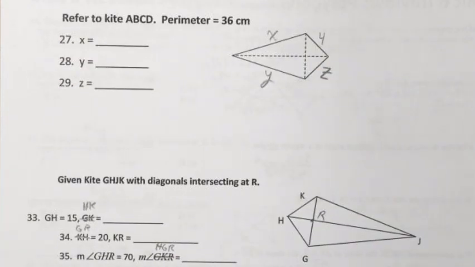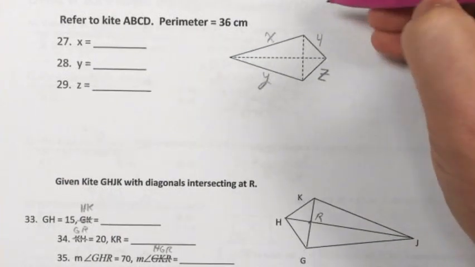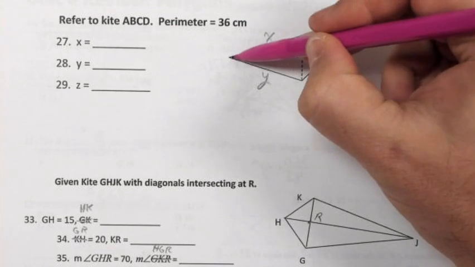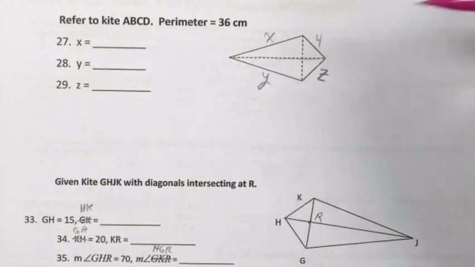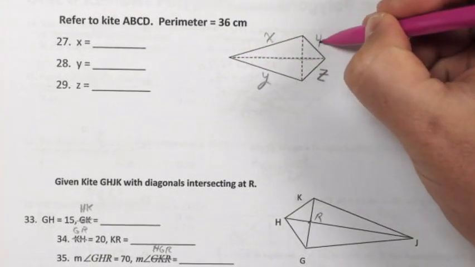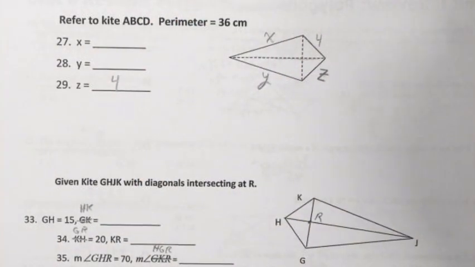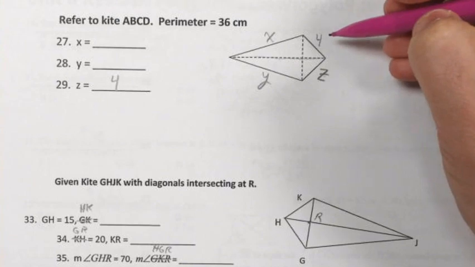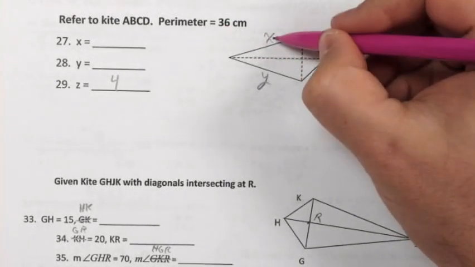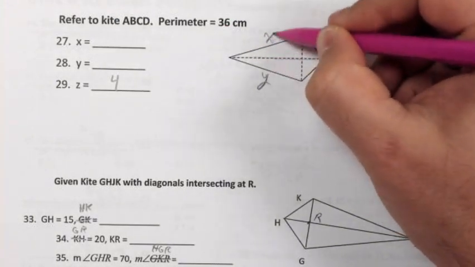So number 27, 28, and 29 are going to go pretty easy. First off, we know that in a kite, this line here is a line of symmetry. And so since that's 4, then Z will also be 4. Now, for the perimeter being 36, that means that these two are going to equal each other.